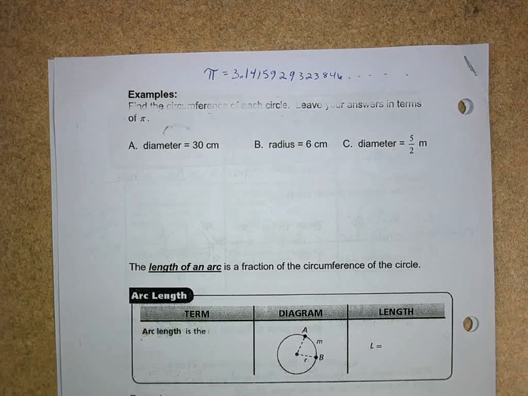I use, I have a poster and I think it has over 2,000 places after the decimal. There is no end. So here's my question. How many decimal places do you use afterwards? 2, 3, 1,000, 2,000? Well, it doesn't have an end.